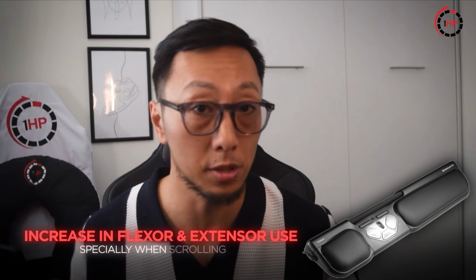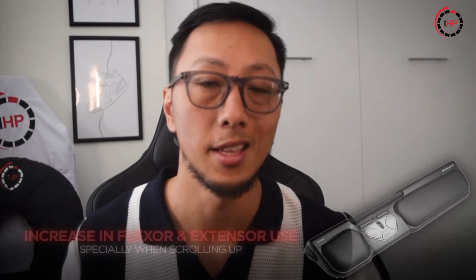When scrolling up, especially if there's a lower overall sensitivity, that can require more overall use of the extensors. Now, these setups lead to an increase in the use of the extensor muscle group. If you don't have enough endurance to handle this increased usage over your workday, then it can lead to tissue irritation.